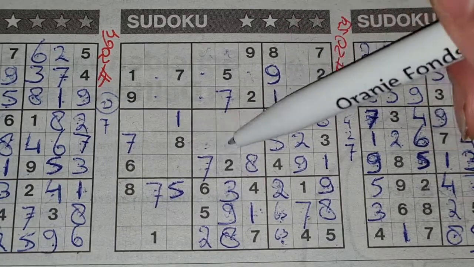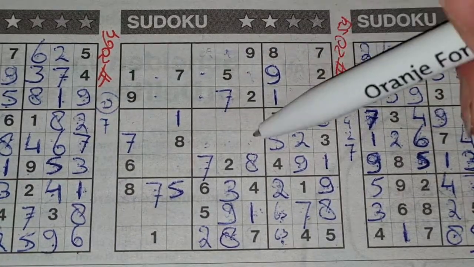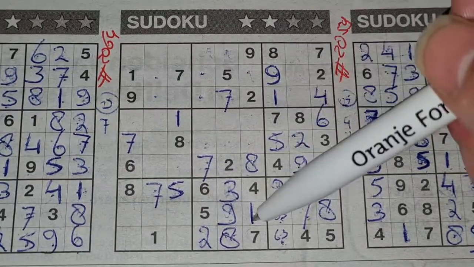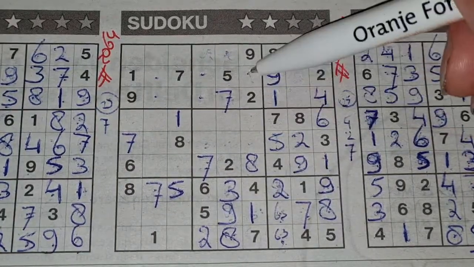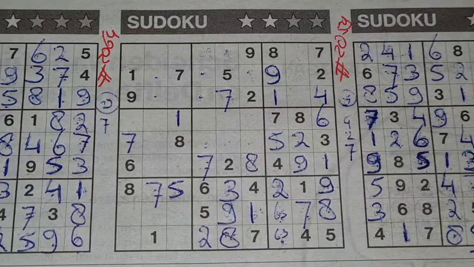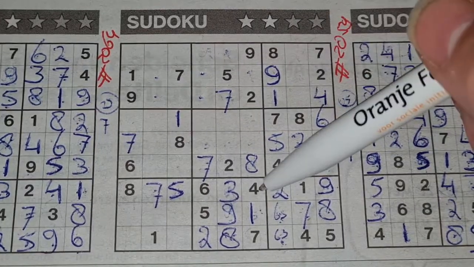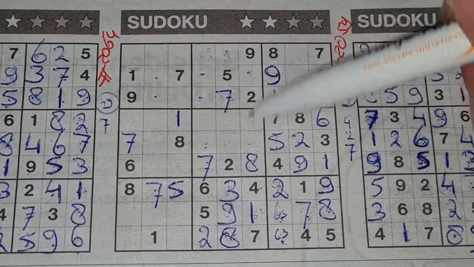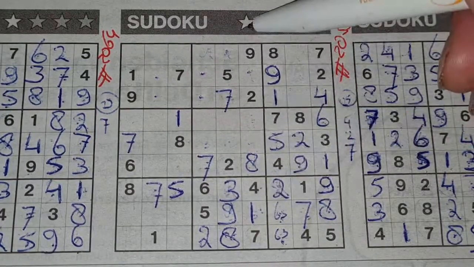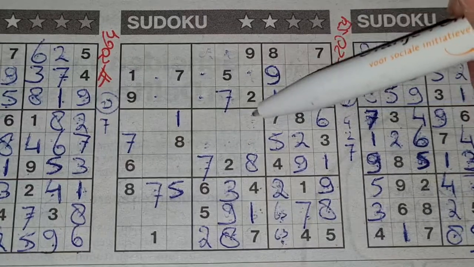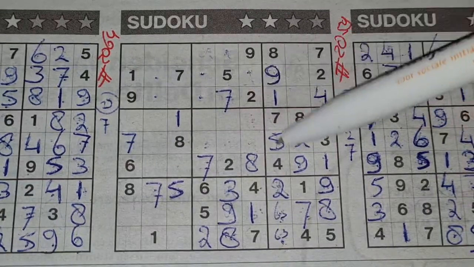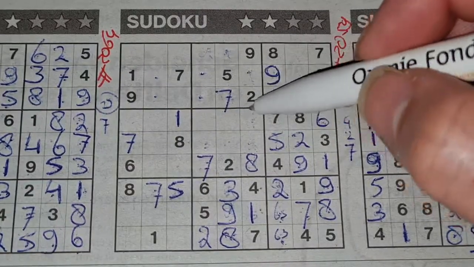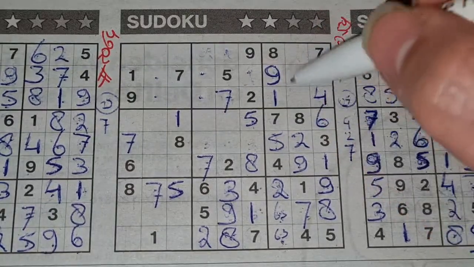Then 1, 2, 3. 3 is missing. 4, 5 is missing. 3, 5, and 6 are missing in this column. 3, 5, 6. We see here 5, no 5 there. Here 5, no 5 there. Only place for the 5 should be here.